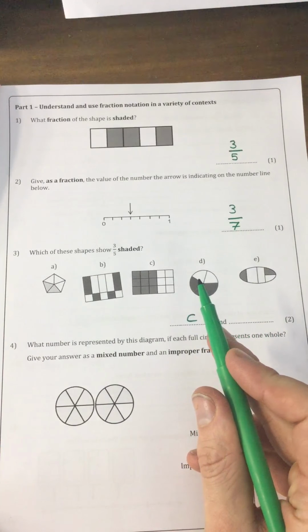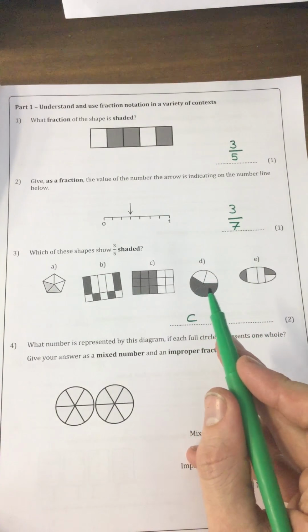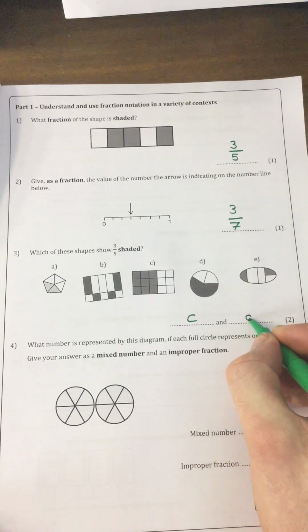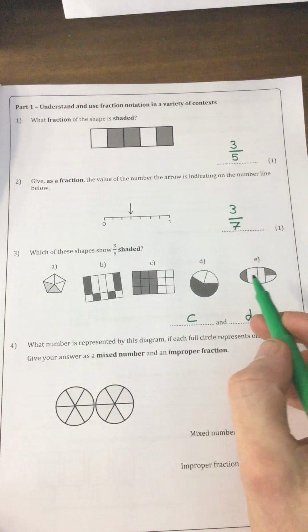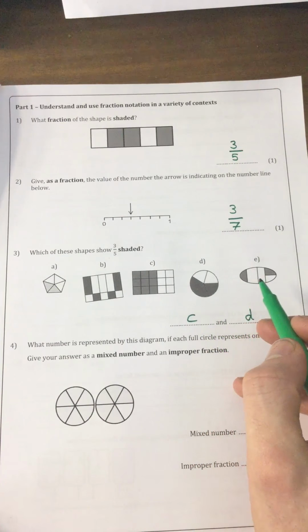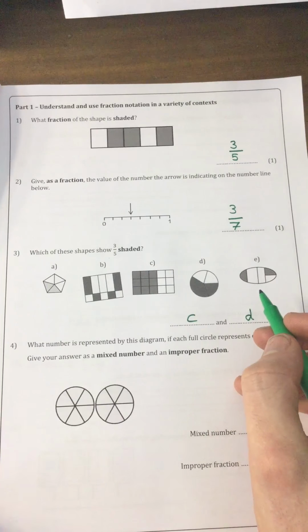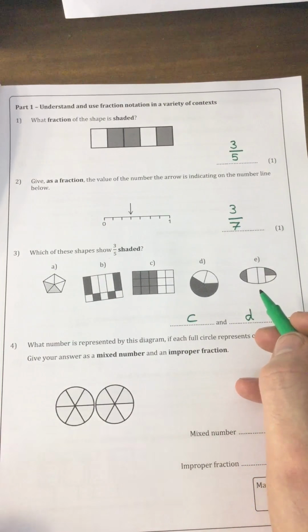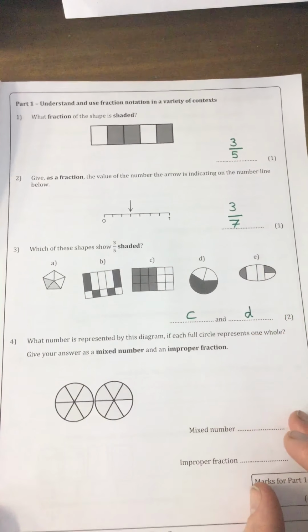D is a circle split into 1, 2, 3, 4, 5 equal bits and 3 are shaded. So it looks like it's C and D, but it would be silly not to check the last one. That's split into 5 pieces, but they're not equal pieces, so they're not fifths. It can only be fifths or a denominator if it's that amount of equal sized pieces.